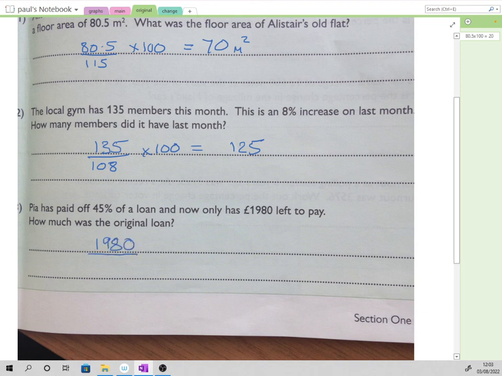We do the 1980 and 45 away from 100. 100 minus 45 is 55. And times that by 100 and that will tell us what it was. 1980 divided by 55 times 100 equals £3,600.